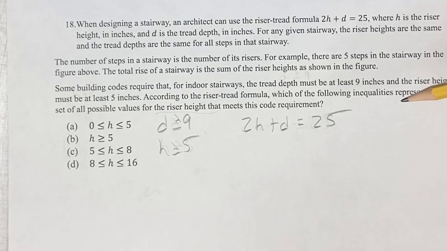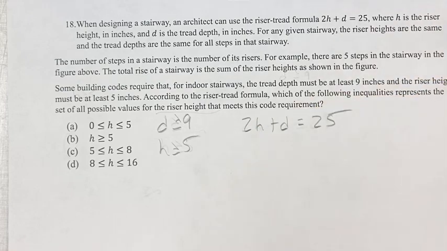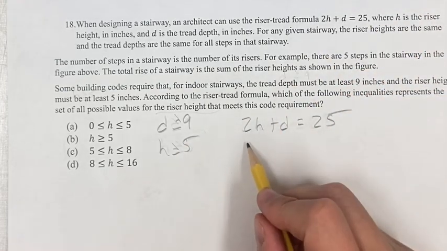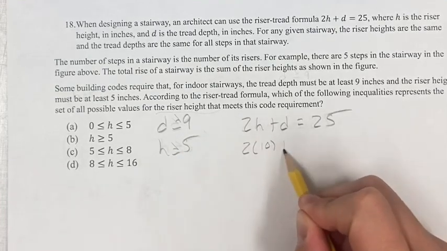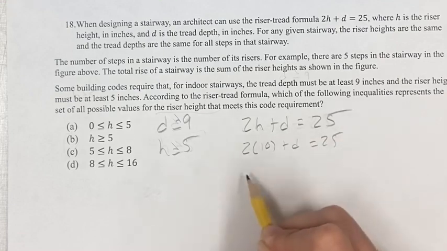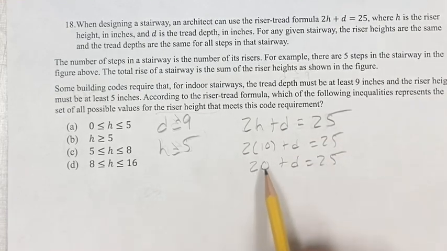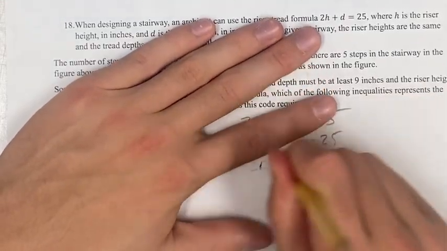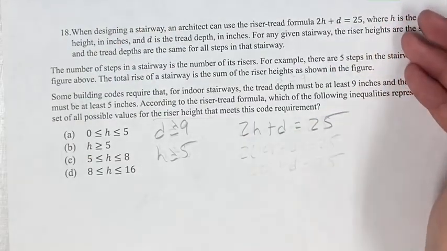But if we put in 10 for h, that's greater than or equal to 5, what would d be in this situation? Well, 2 times 10 plus d is equal to 25. 20 plus 5 is equal to 25, so d is 5 in that situation. However, we're told that d must be greater than or equal to 9, so we know that there must be another restriction.